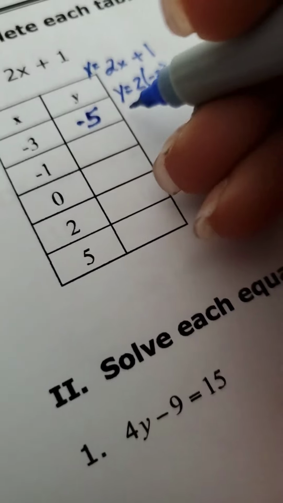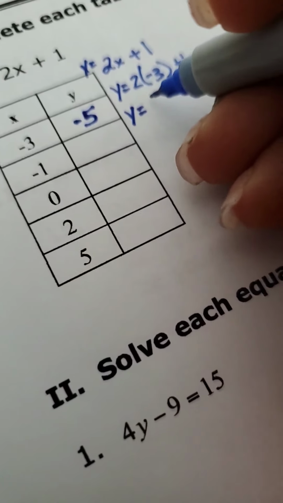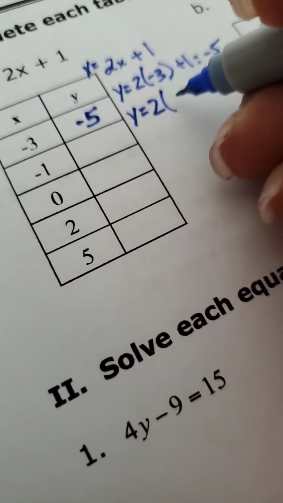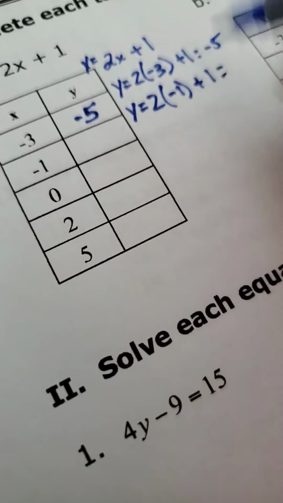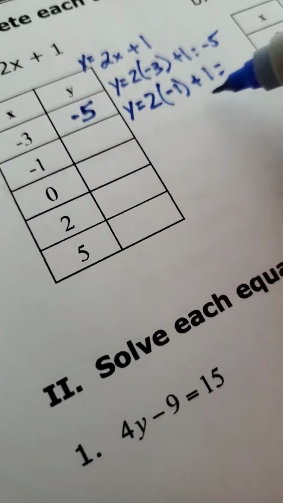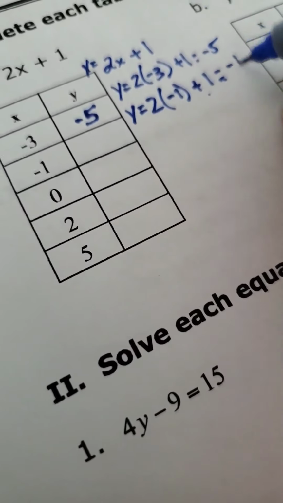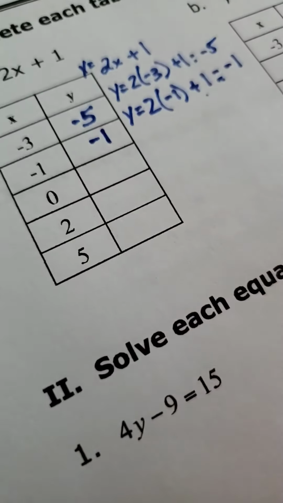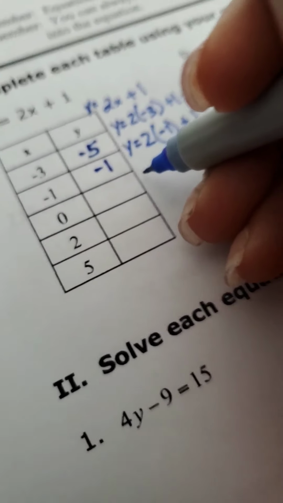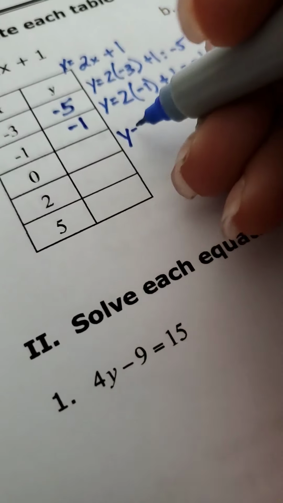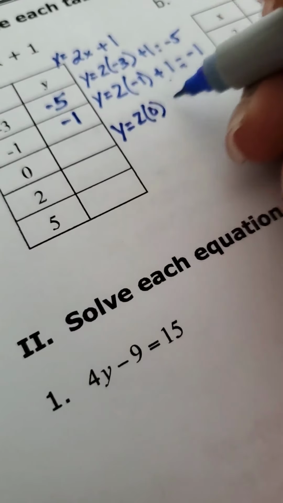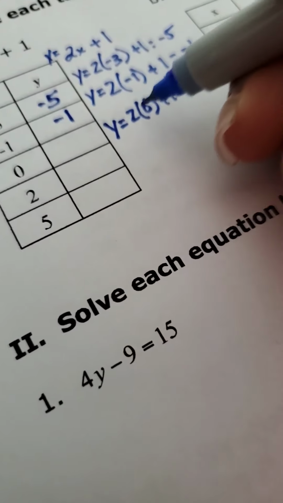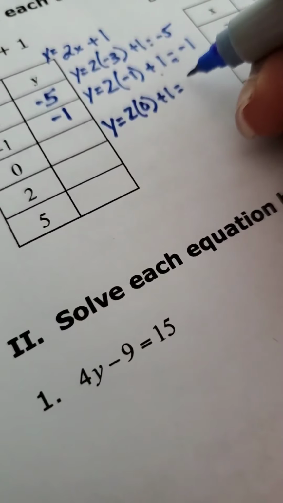Try negative 1. Y equals, and then 2 is part of my equation, then it says x. My x was negative 1, plus 1. Negative 1 times 2 is negative 2, plus 1, negative 1. 0 is my next x value. So y equals 2, a part of my formula, times x. X is 0, plus 1. 2 times 0 is 0, plus 1, 1.